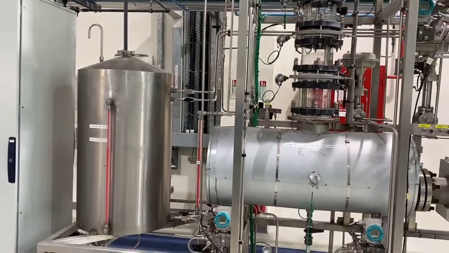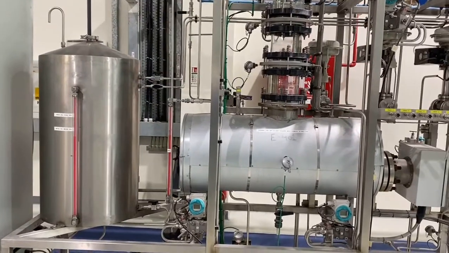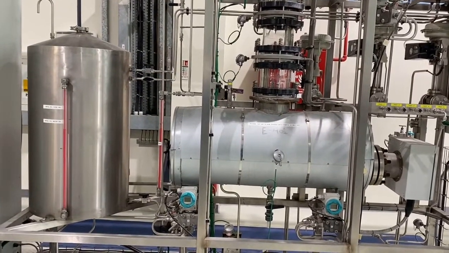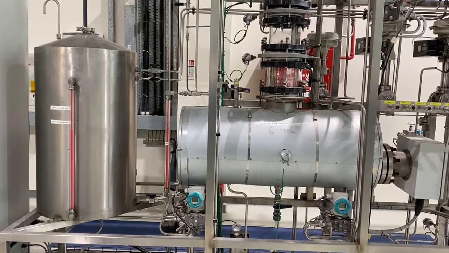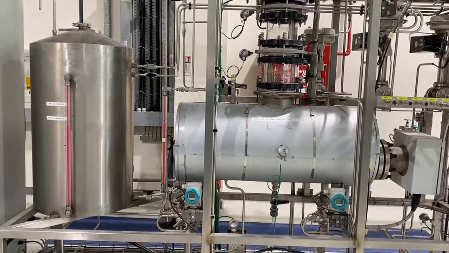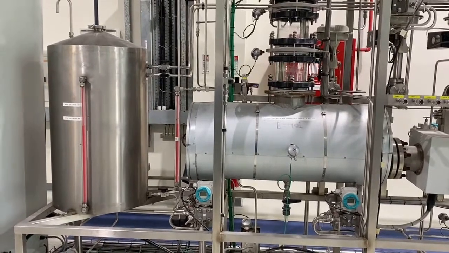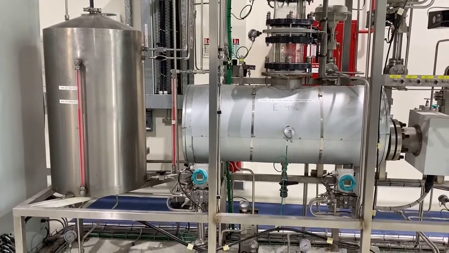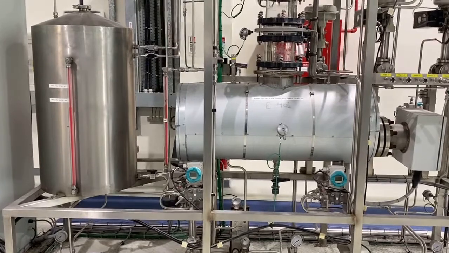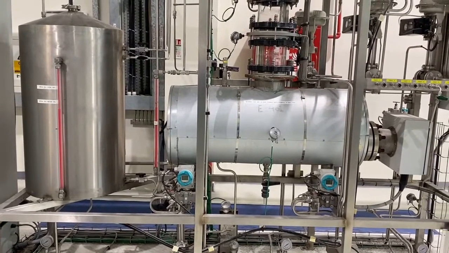The driving force of distillation is the difference in boiling point. Here one component is a less volatile component and the other one is a more volatile component, or one is a lighter component and the other one is a heavier component.